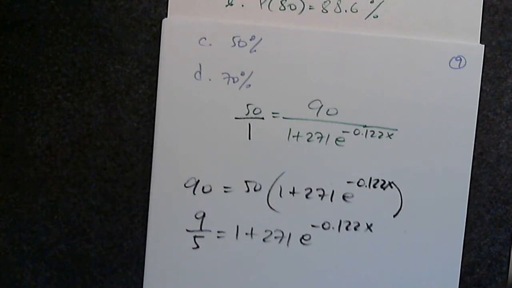I'm far from applying log. First, I have to notice that it's a proportion. Then, I have to divide both sides by 50. Now I have to clear the 1. Then I have to clear the 271. I only need this piece on one side. Everything else has to go. Otherwise, I can't apply log.